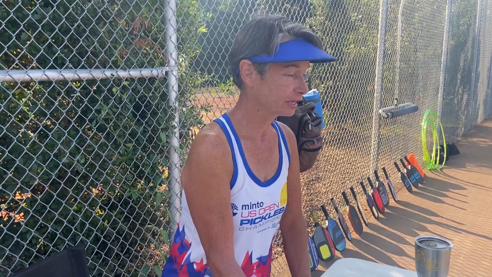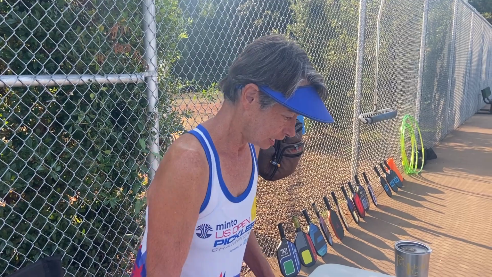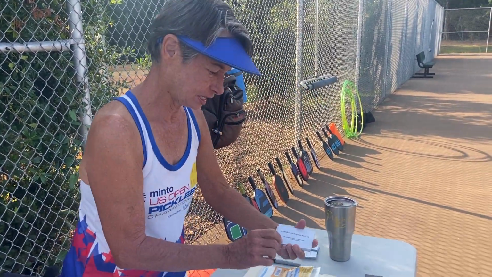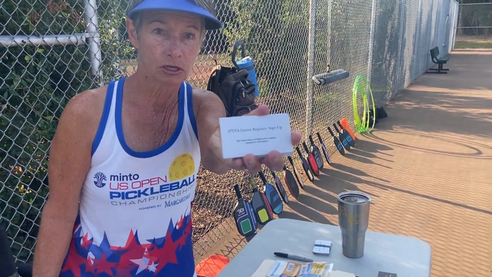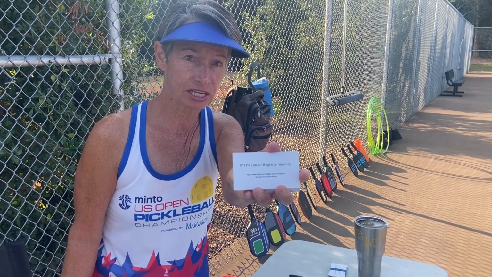We're going to move to the registration table. You've got some name tags here, Jen, for all the kids, right? Yes, we give kids name tags, and I got to write my Coach Jenny name tag on there. We have our IPTPA Junior Registry sign up so that all the parents can sign their kids up for the registry, so that they can contact all the other kids in the area and play with them.